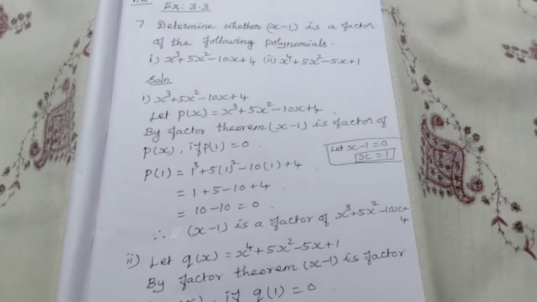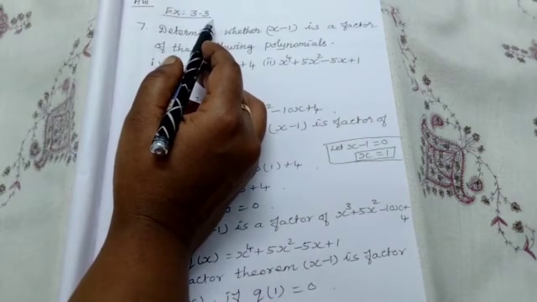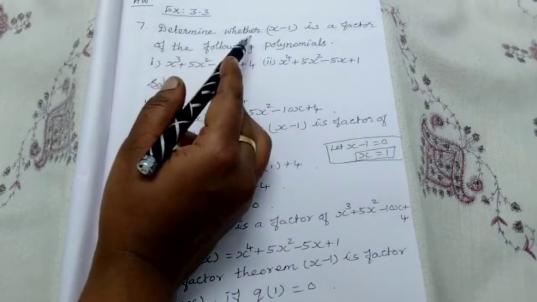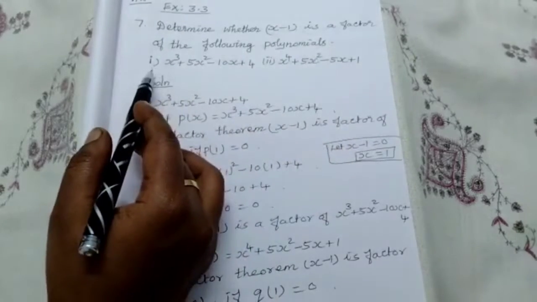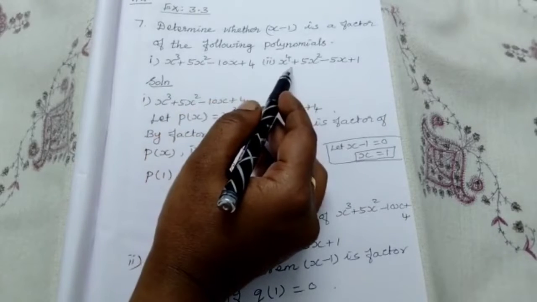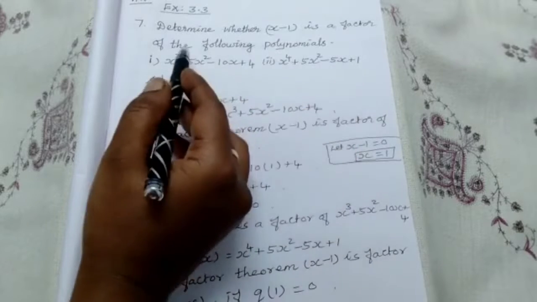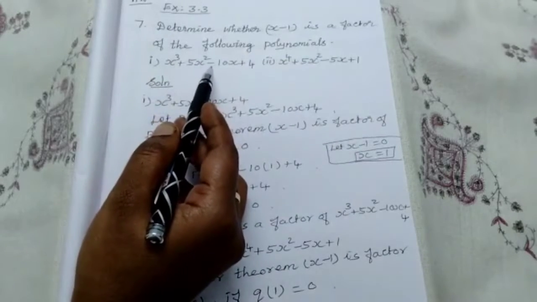Children, have you completed your homeworks? Okay. Take your homeworks. One question I gave as homework, exercise 3.3, seventh sum. Check your answers. Determine whether x minus 1 is a factor of the following polynomials. First one, x cube plus 5x square minus 10x plus 4. Second one, x power 4 plus 5x square minus 5x plus 1. You should find out whether x minus 1 is a factor or not a factor.